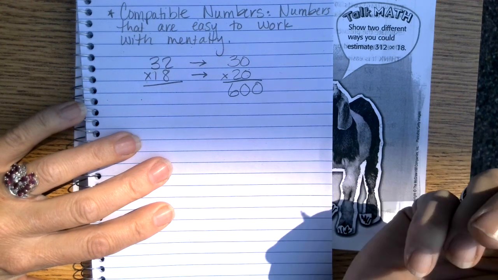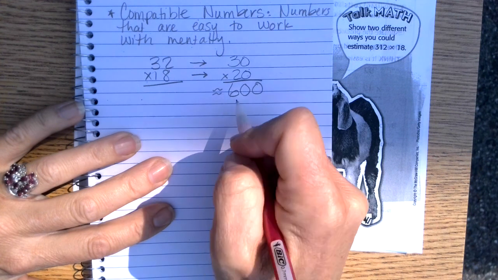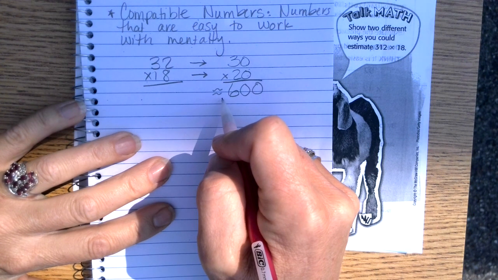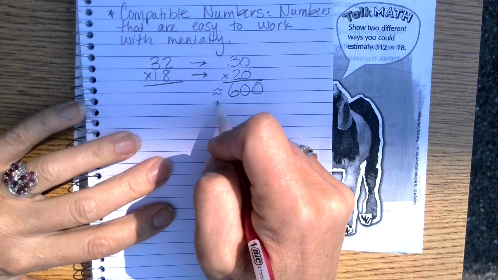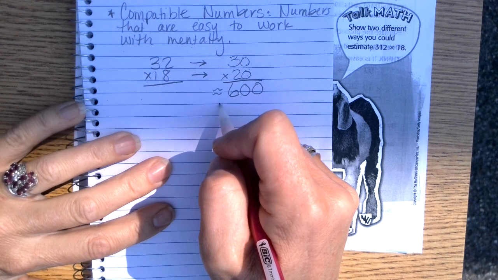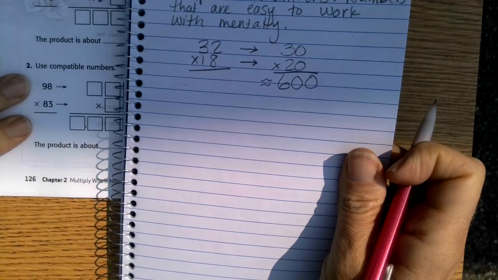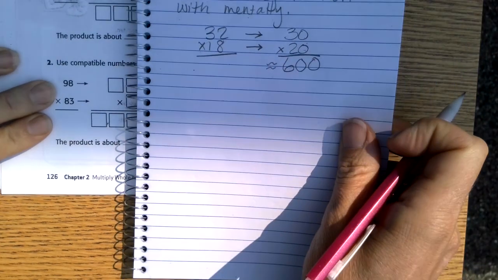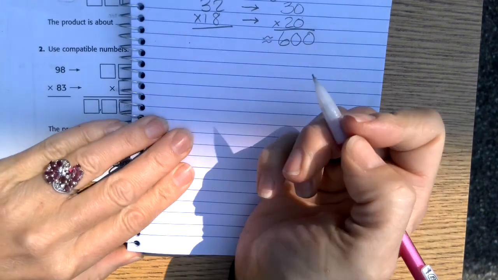Now, I should have told you this before, so I'll tell you now. Put these little heat wave things next to a problem that's estimation, because we want to make sure that we know that this is not an exact answer. This is a close to answer. This is an estimate. All right, let's try one more. This one is also from your book, from the guided practice. So we'll write that one down. So it's 98 times 83.